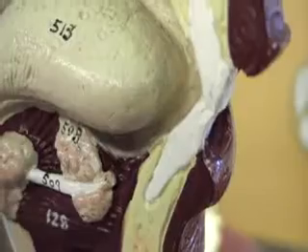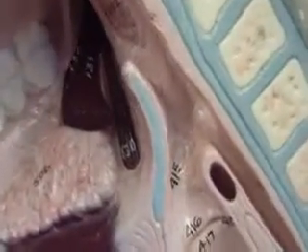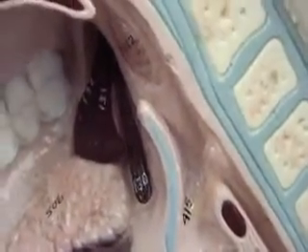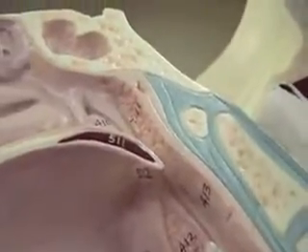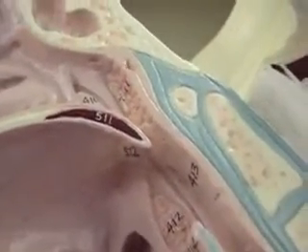And then what we have is the uvula, which is right here, 511, that is the soft palate. And then we have 512, which is right here. So 511 is the soft palate and 512 is the uvula.